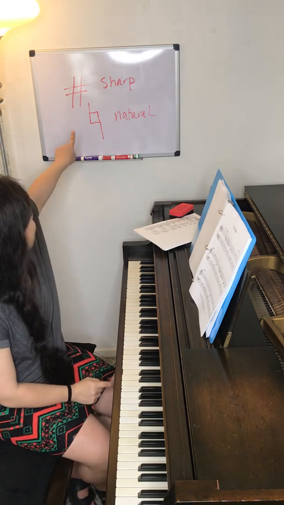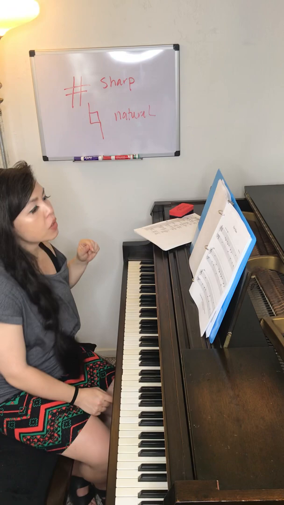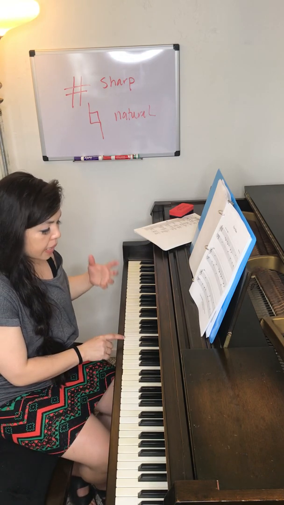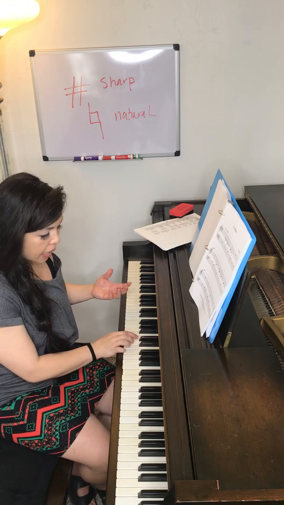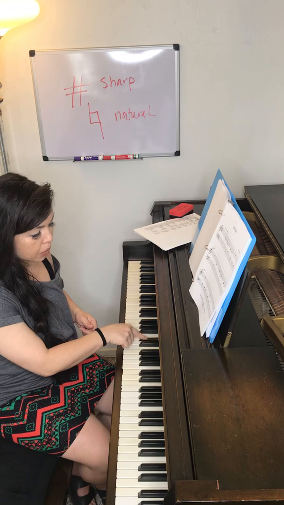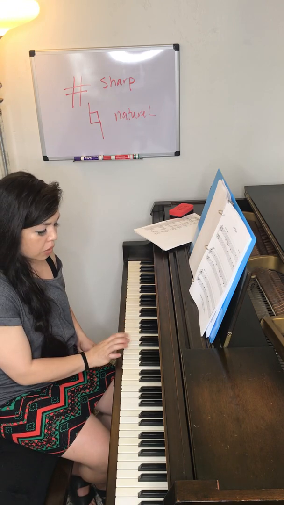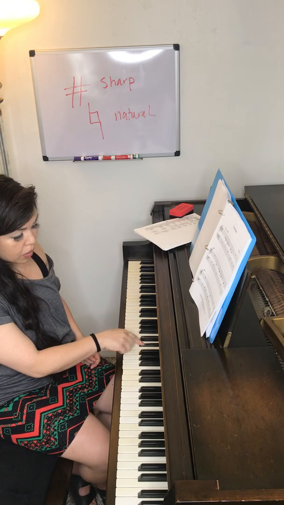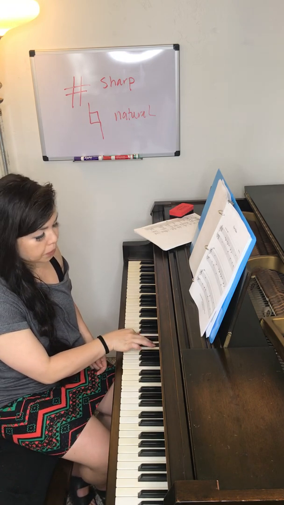A sharp means to play up a half of a step. So if I said to play a C sharp, you would play to the right, half a step, so C sharp would be this key. Now D sharp would be this key, so you would go up a half a step.